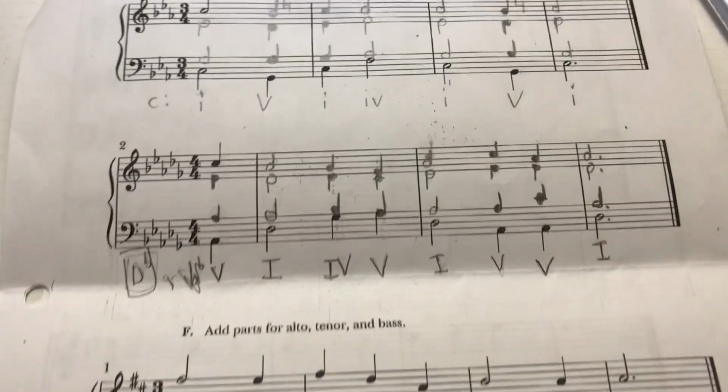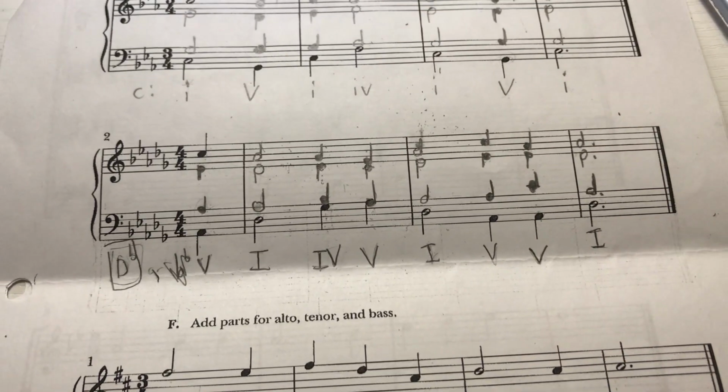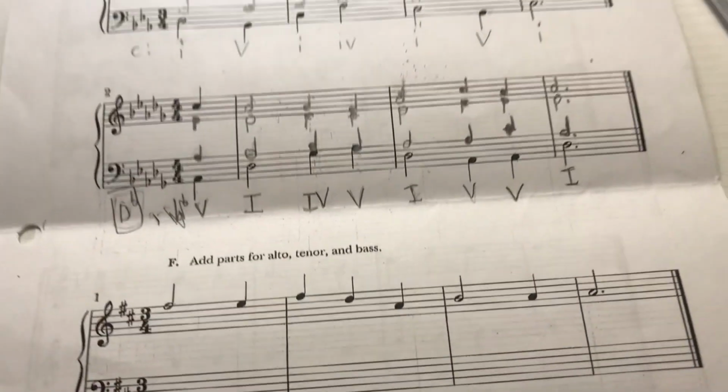I hope that makes a little bit more sense for everyone who legitimately doesn't get it. Sorry, Mr. Chambers.